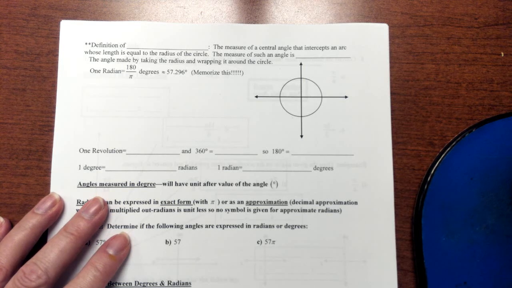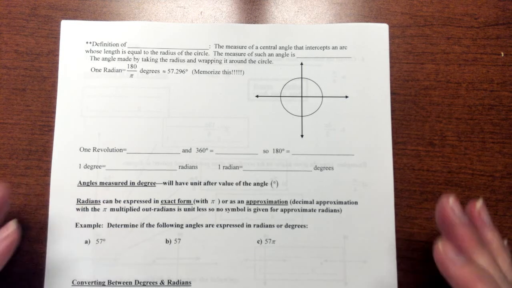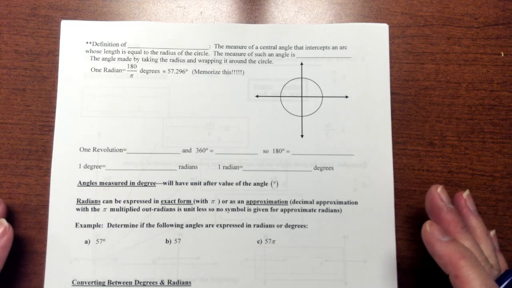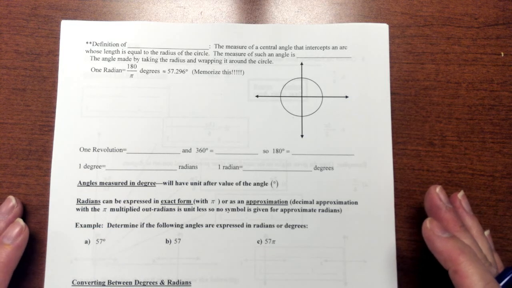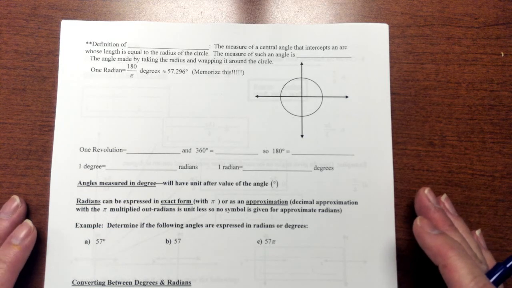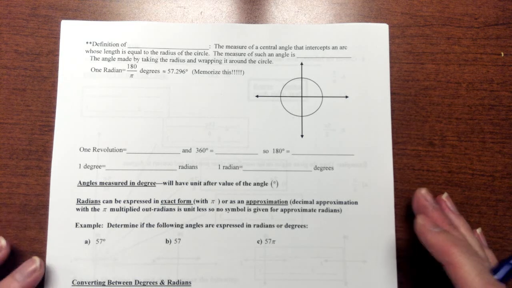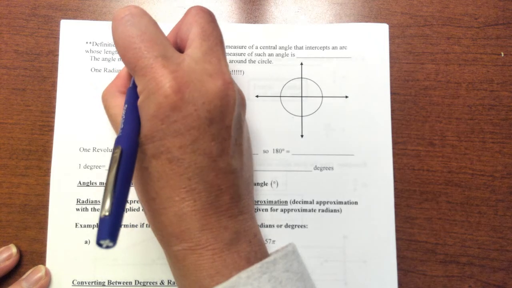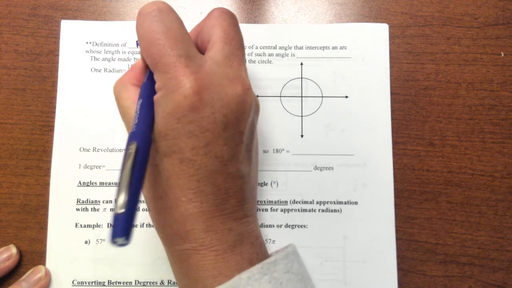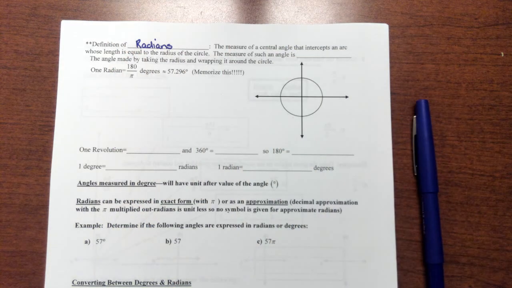So next we're going to talk about a different angle measurement. Up till now you've only looked at angles that are being measured in degrees, but there is another unit of measure that we can use for angles, and that is what we call radians. Think of radians as you would a larger unit of measure.